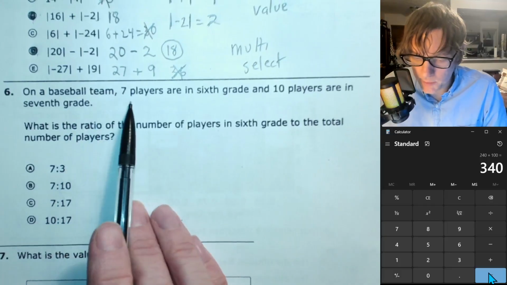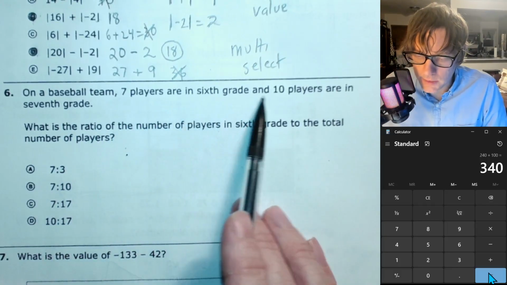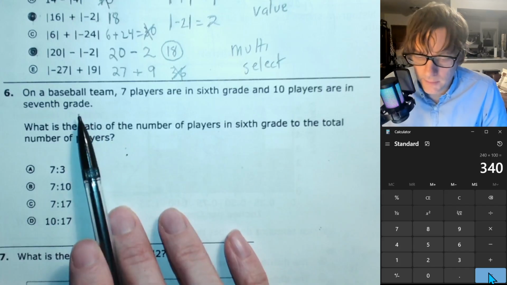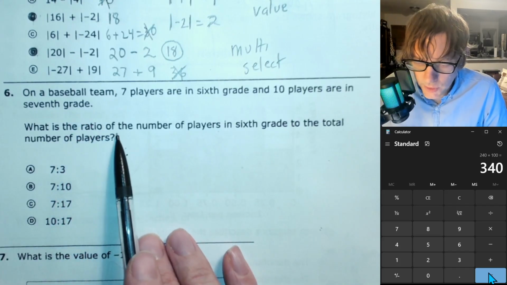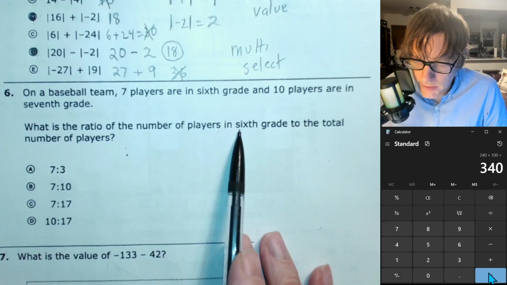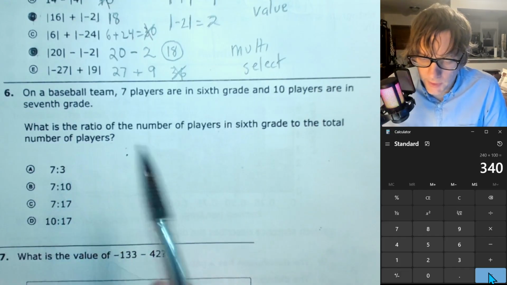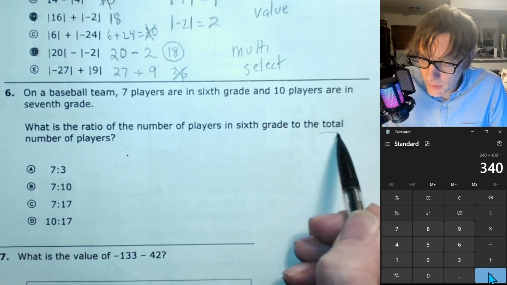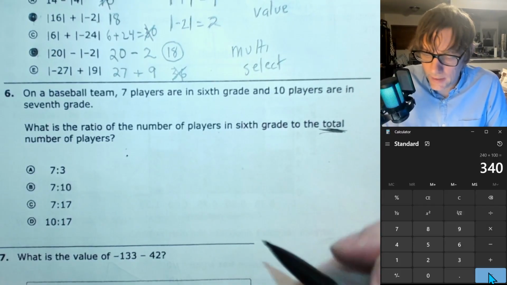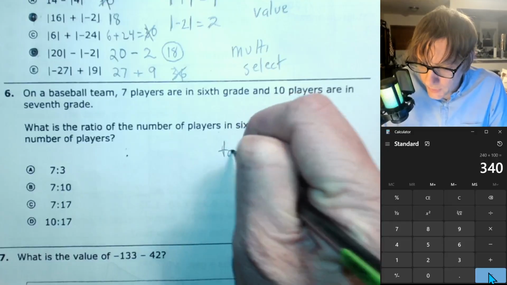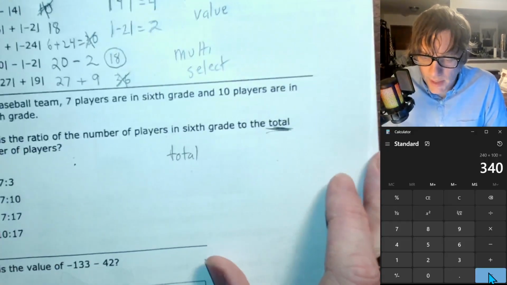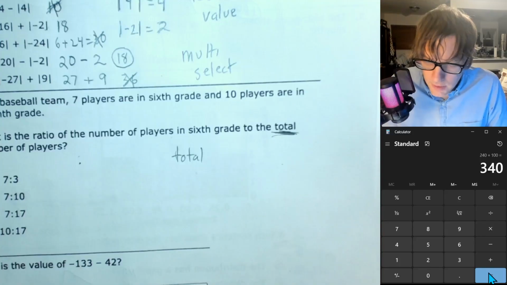On a baseball team, 7 players are in 6th grade and 10 players are in 7th grade. What is the ratio of the number of players in 6th grade to the total number of players? So the first thing I need to figure out is what is the total? Total means add. So the total number of players is going to be 7 plus 10.